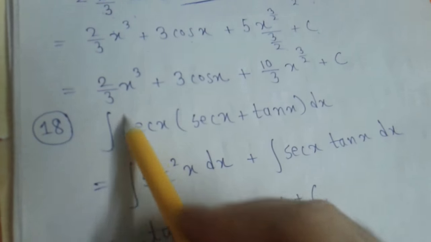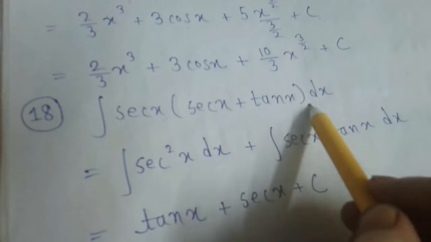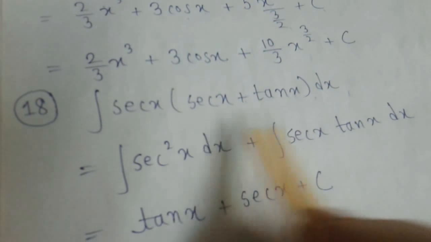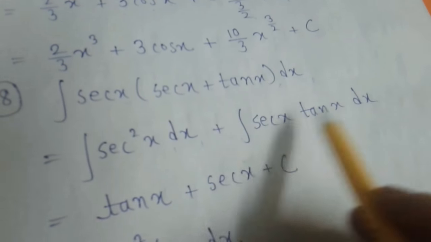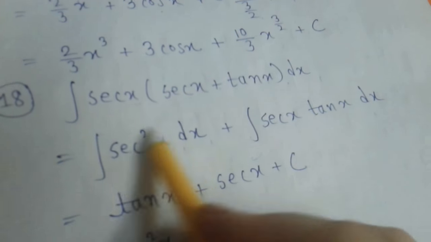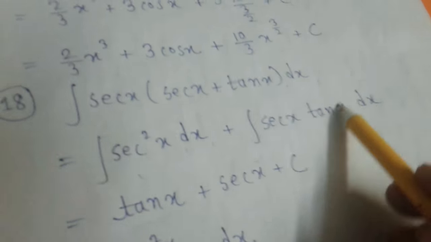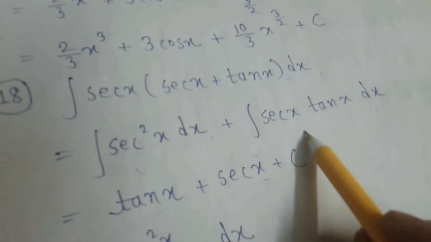Next, 18: integration of sec x into sec x plus tan x dx. We multiply and separate, equals integration of sec square x dx plus integration of sec x tan x dx. We know the integration of sec square x is tan x, and the integration of sec x tan x is sec x, plus c, constant of integration.